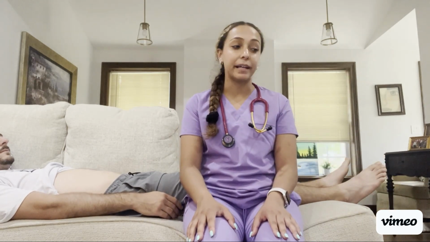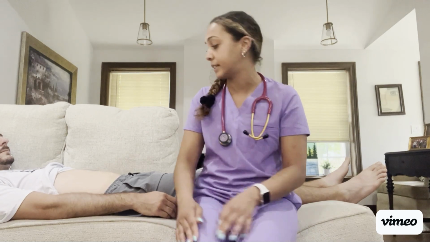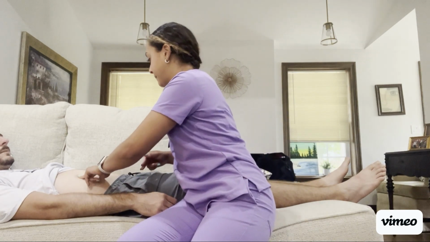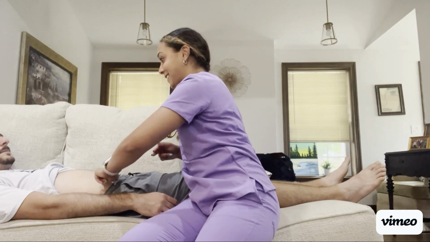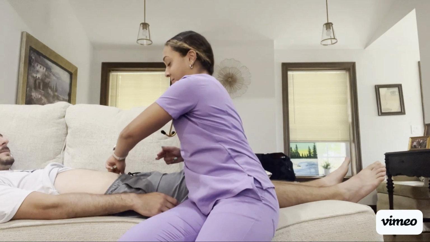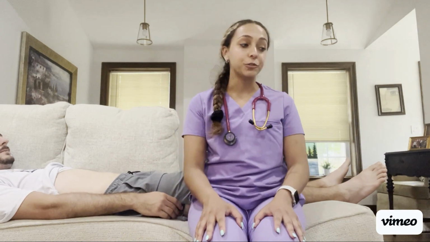Next, I'm going to do light palpation on the abdomen with one hand, and I'm going to notice if my patient has any pain or tenderness. Any pain? No pain. Any tenderness? Nope. Feels fine? Feels good. Okay, awesome. Next, I'm going to do deeper palpation.